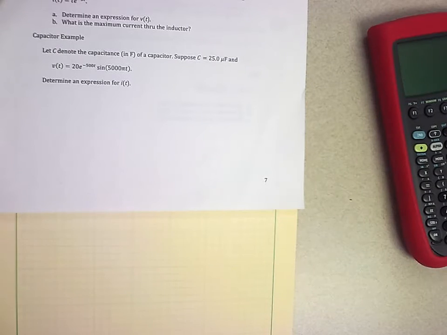Continue on with our derivatives example. This time we have a capacitor. It says, let C denote the capacitance in farads of a capacitor, and it gives us a value of 25 microfarads. We're given an expression for the voltage that involves e's and sines, you see there. What's the determined expression for i(t)?